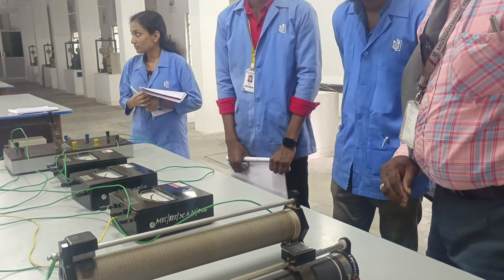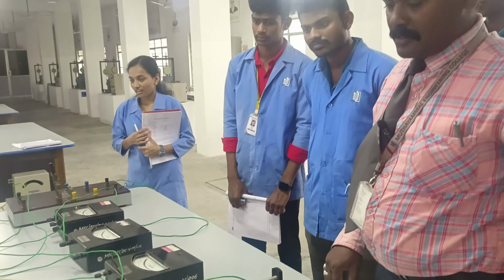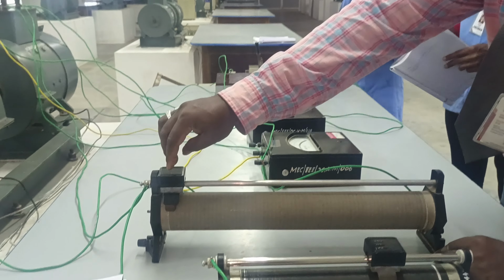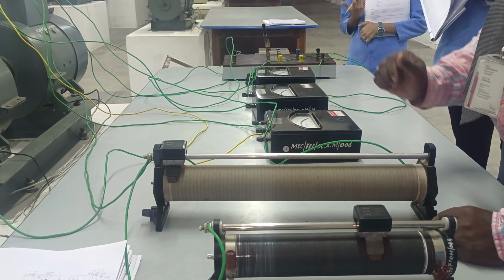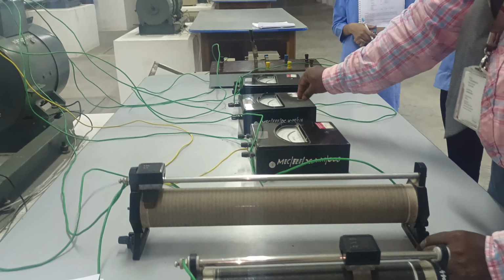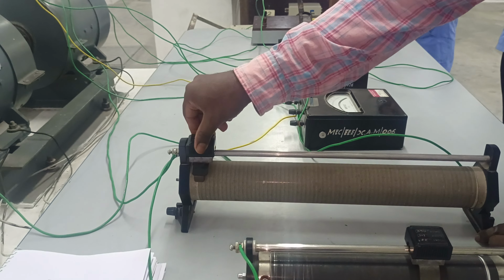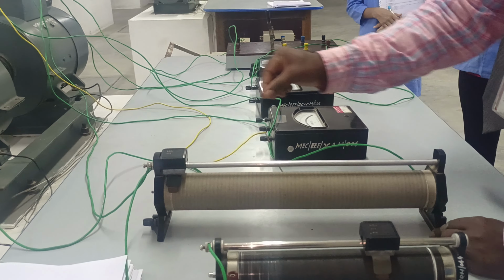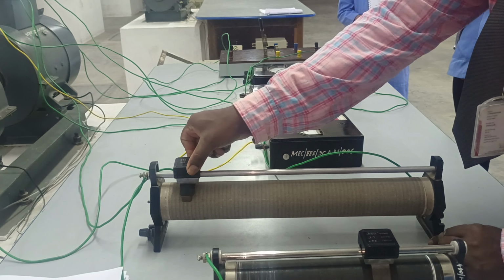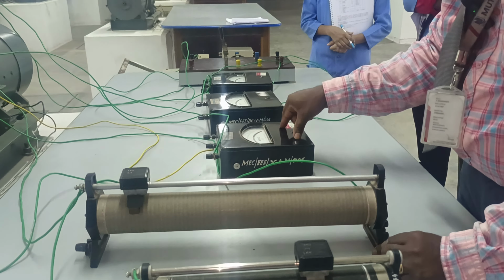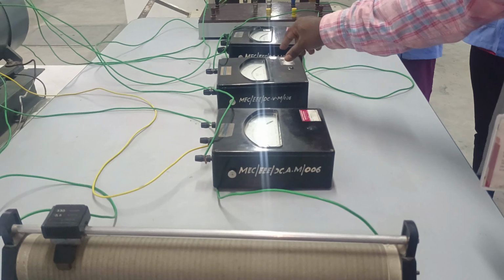Then it is the self-excited DC generator, right? In a self-excited DC generator, only once we give the field excitation does the supply come out and the power get generated. It is at the minimum position. While doing the no load test, you have to gradually vary the field rheostat, and simultaneously measure the ammeter reading as well as the voltmeter reading.